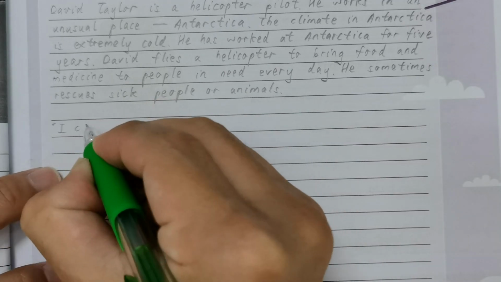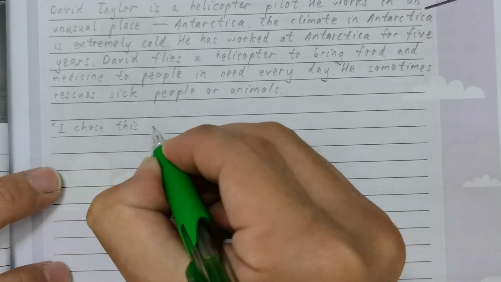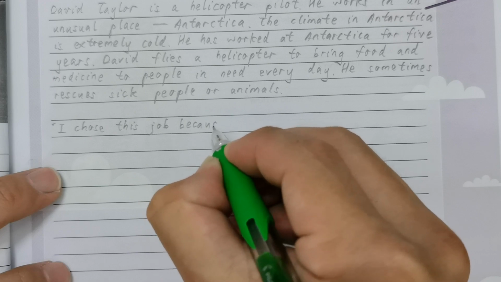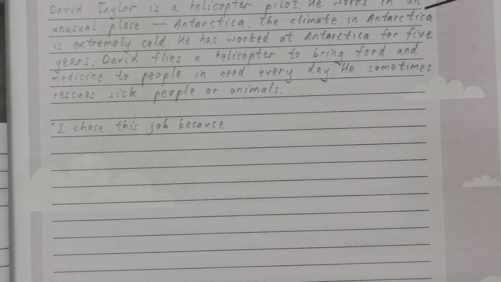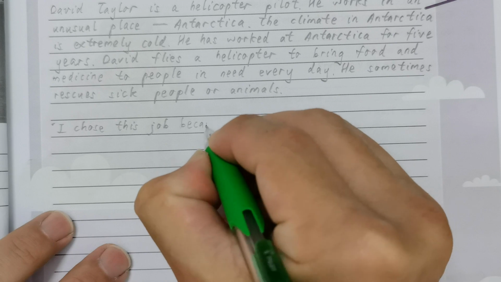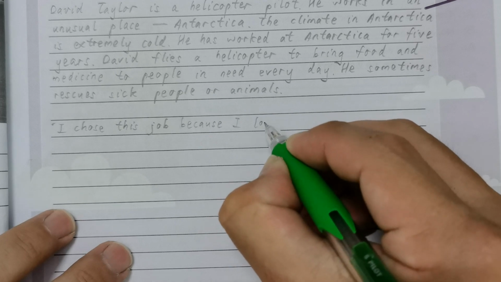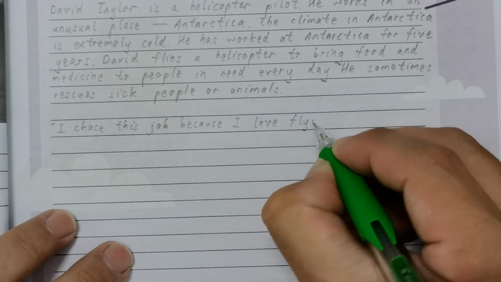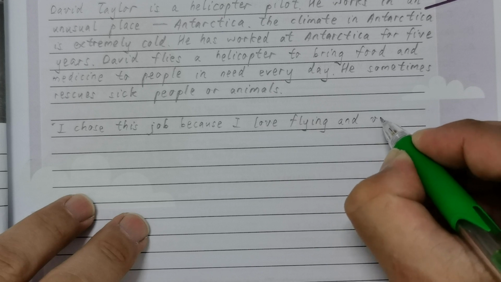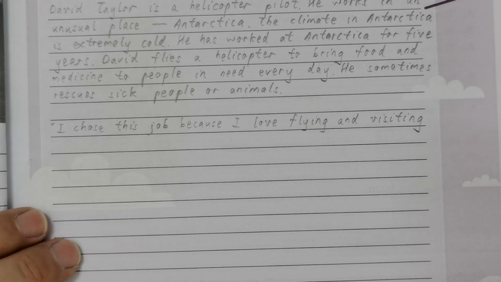"I chose this job because I love flying and visiting interesting places."